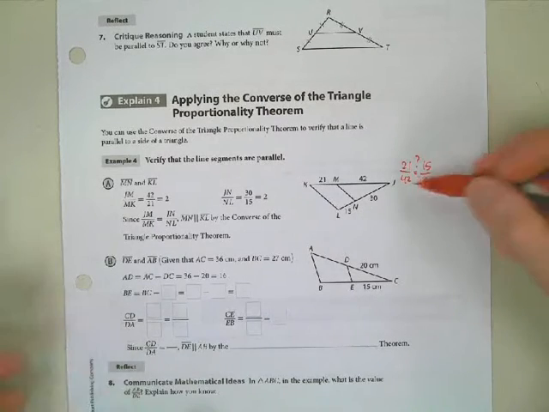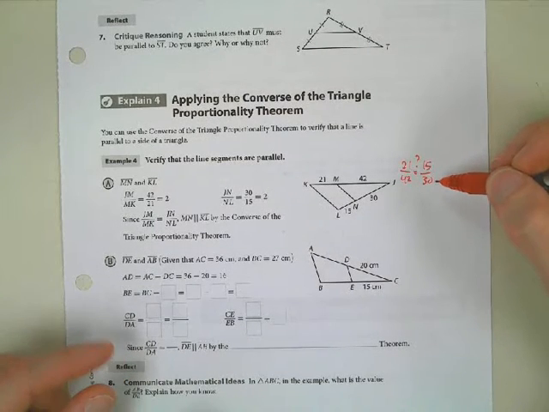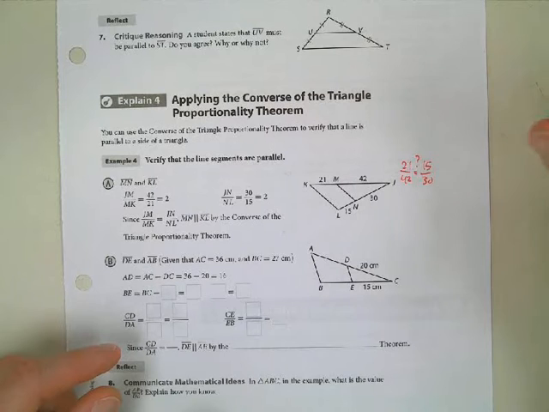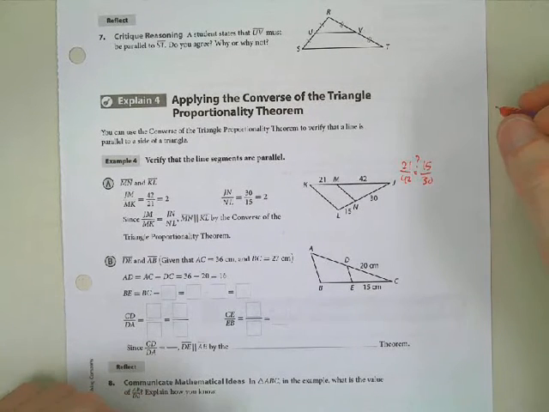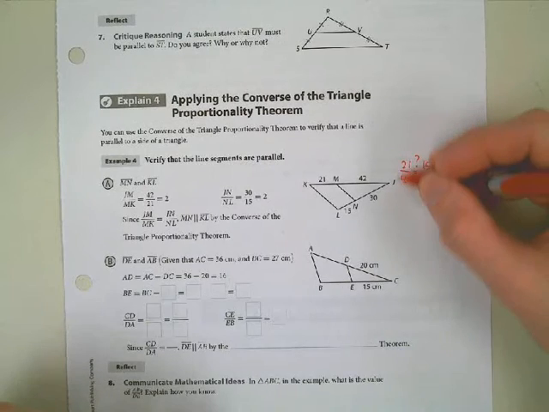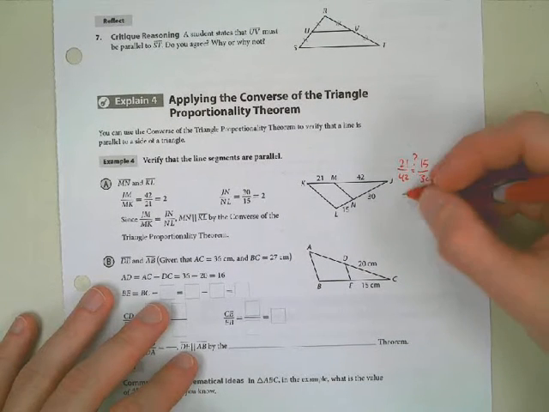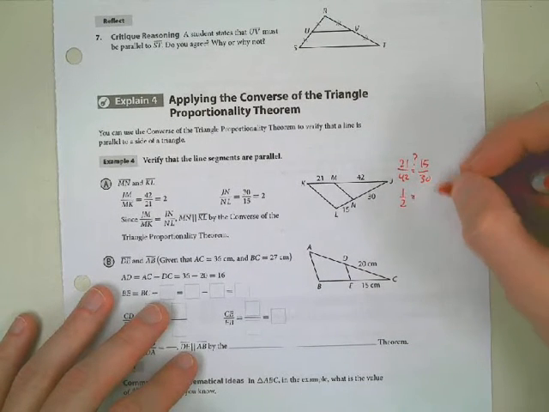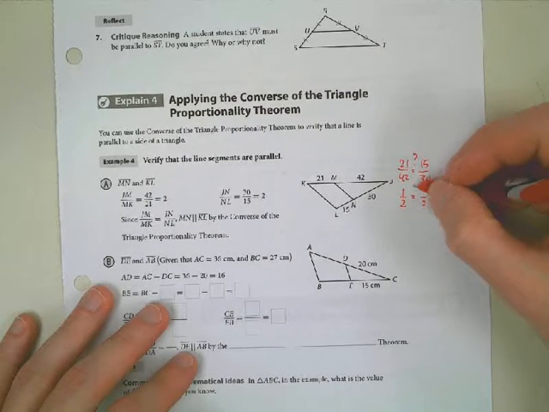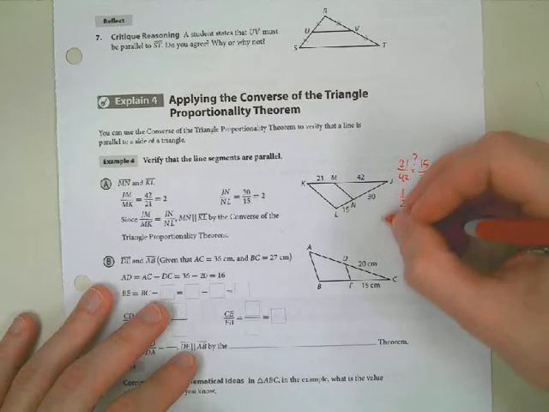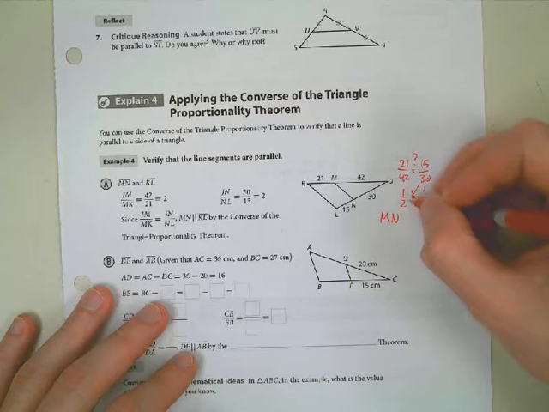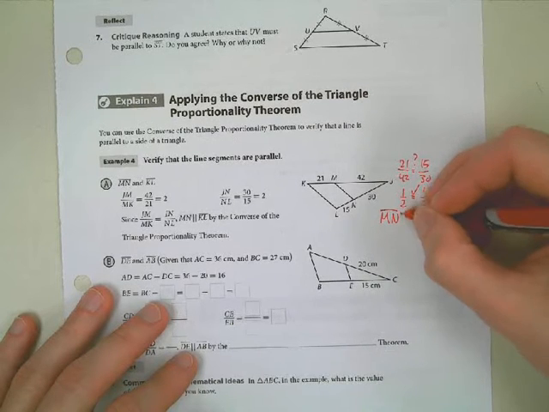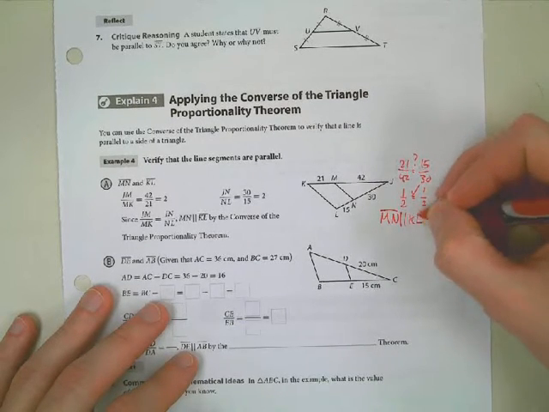Which one do you want to do? Simplify. Okay, so 21/42 simplifies to 1/2. And 15/30? 1/2. So are they equal? Yes. So our conclusion then, that's not our final answer, our conclusion is that MN is parallel to KL, by the converse of the triangle proportionality theorem. Alrighty.